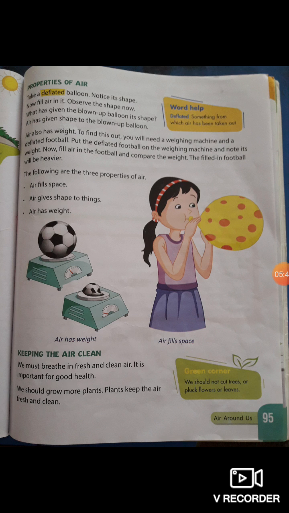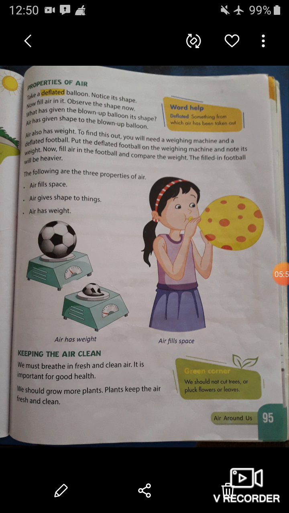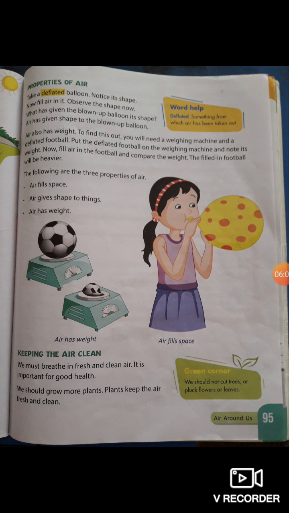Now, let's come to the next topic, keeping the air clean. We must breathe in fresh and clean air. It is important for good health. So students, for good health, we must breathe in fresh and clean air.